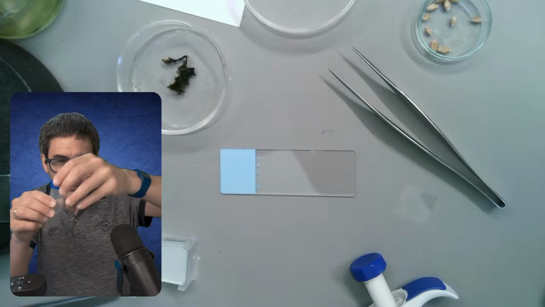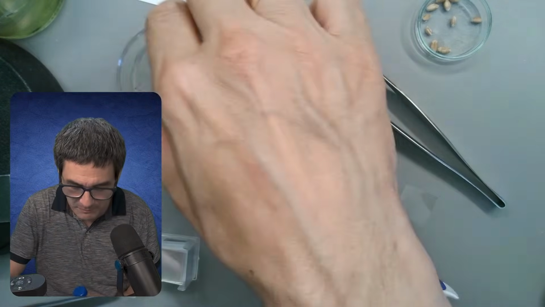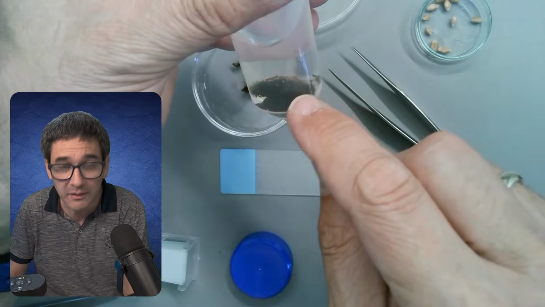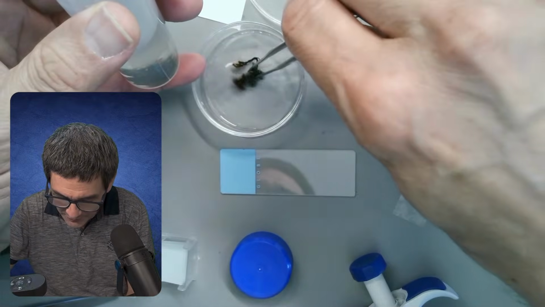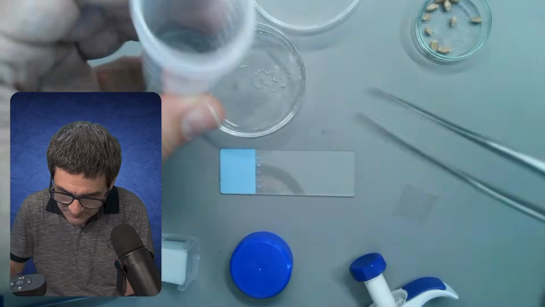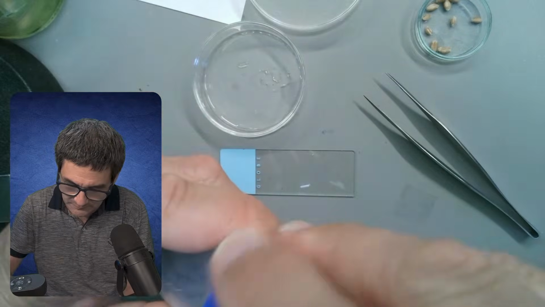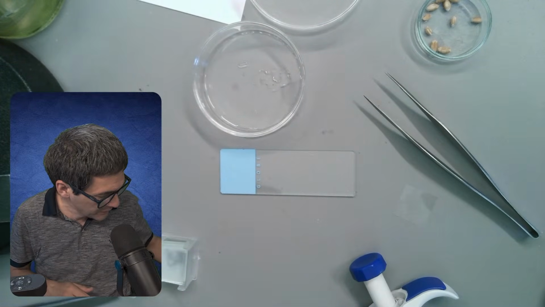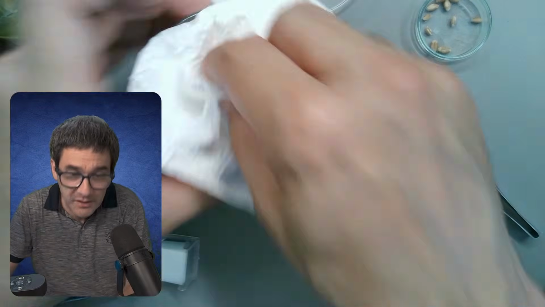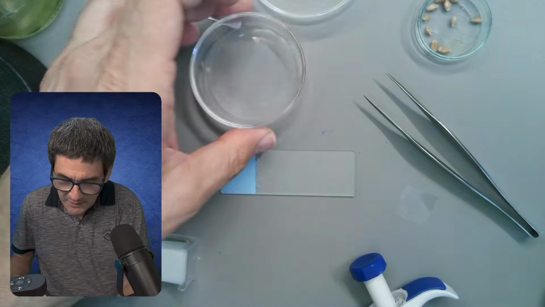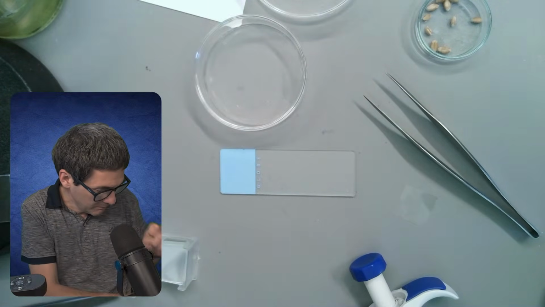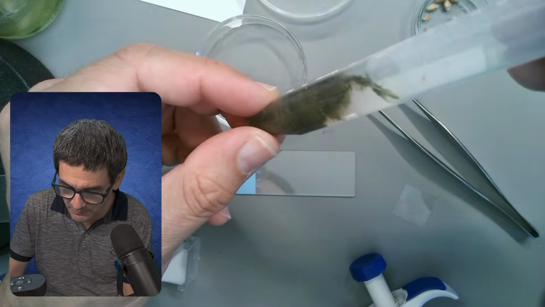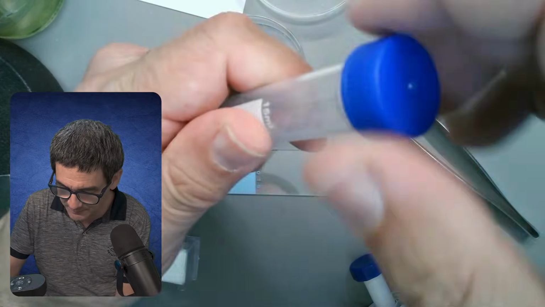So what I'm going to do now is put this sample back over here. So this was this moss. It was completely floating around in the water. So next one, I know that this one contains a whole bunch of filamentous algae. So this is one over here. This is also bound to be interesting.